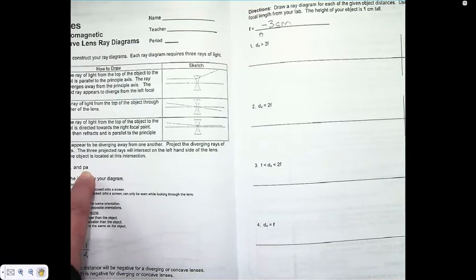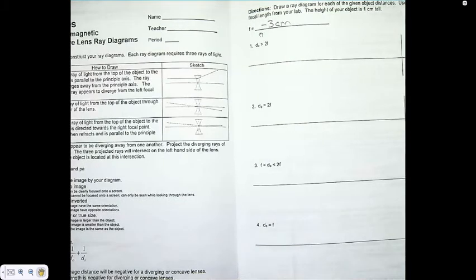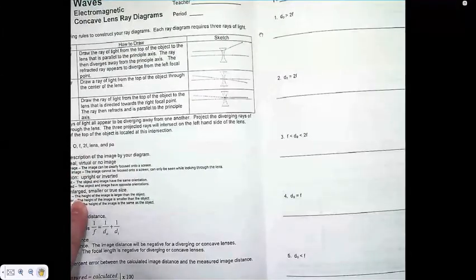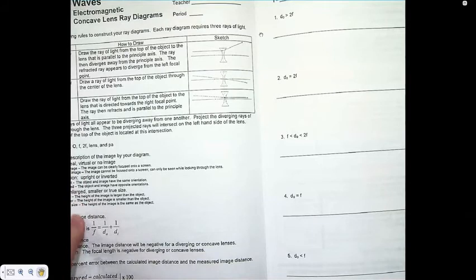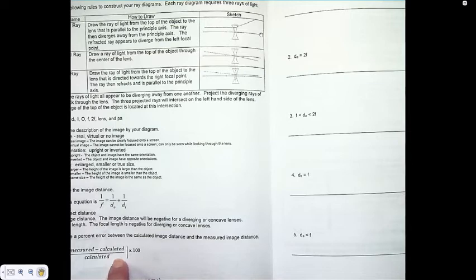The principal axis, again, is drawn for you. You can label it if you want, but that wouldn't be something I would penalize you for. And then you're going to describe your images as real or virtual, upright or inverted, enlarged, smaller, or true size. Use your lens equation to solve for the image distance and then calculate your percent error.